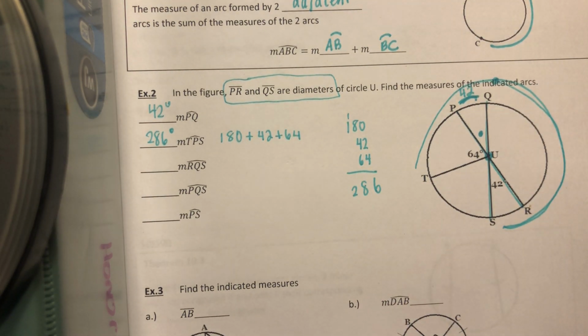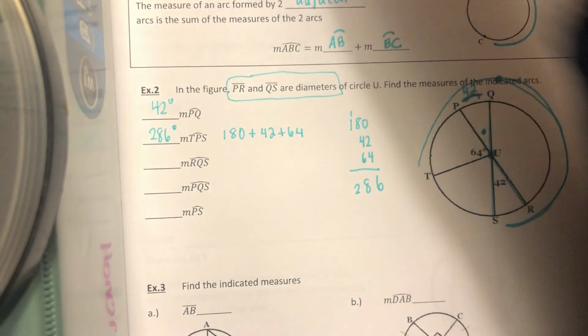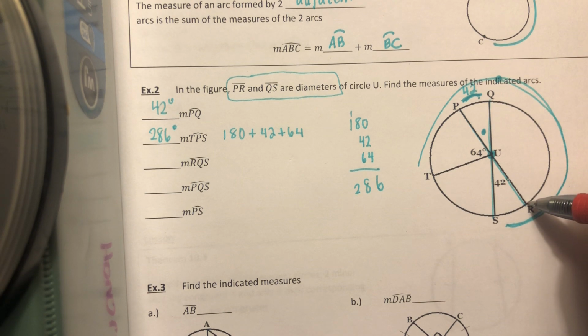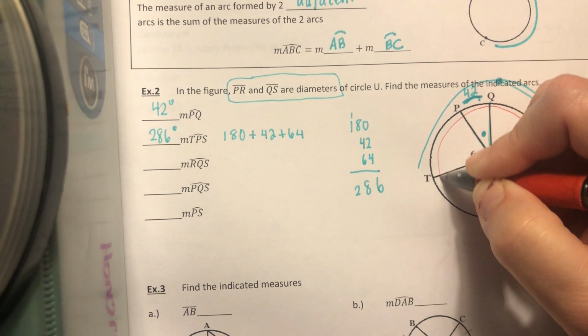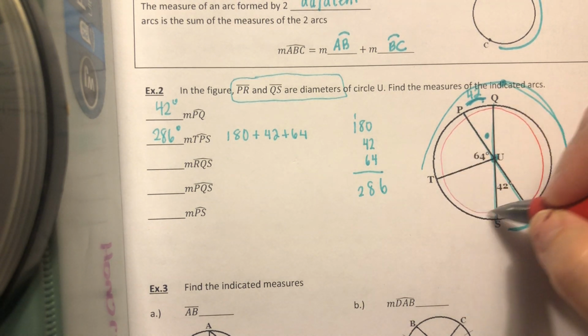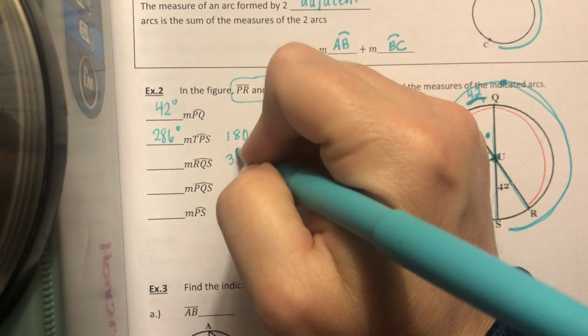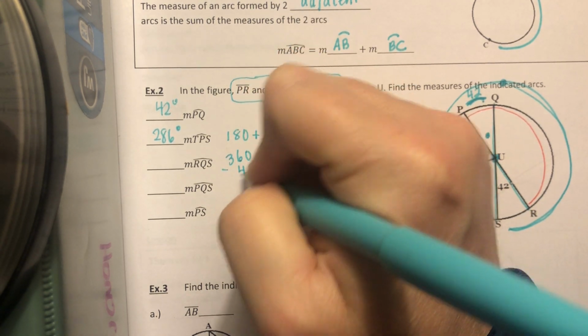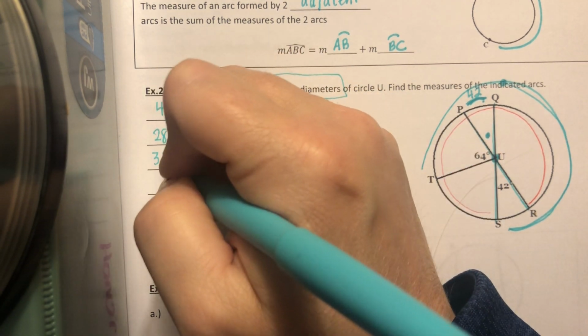down here. Let's see, R to Q to S. So R, where's R? R to Q, look at this, all the way around to S. So basically that's almost the whole circle, but you do not count this 42 right here. So this is 360, take away 42, and that's going to be 318 is this one right here.